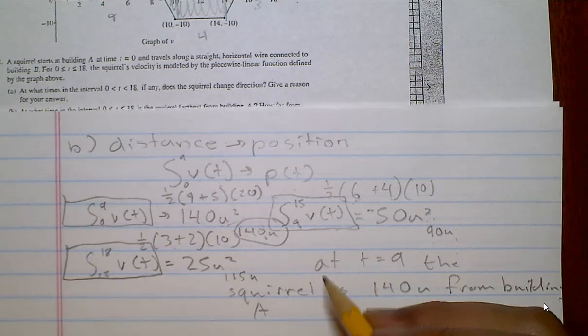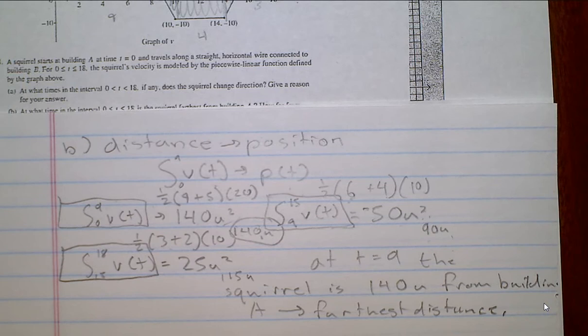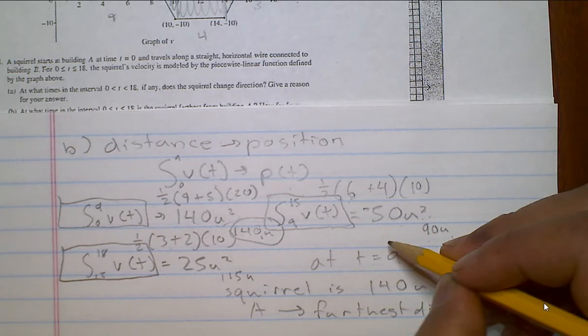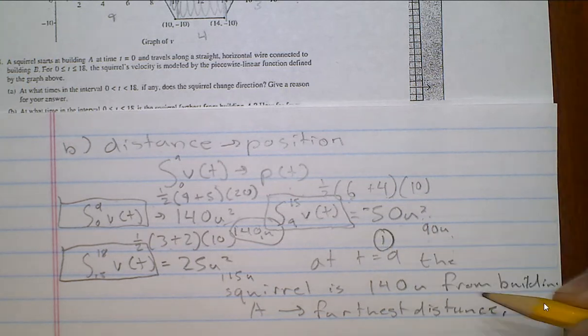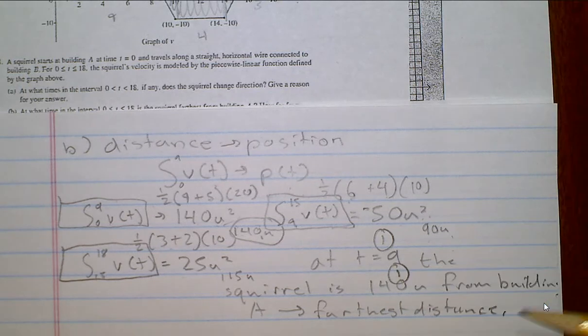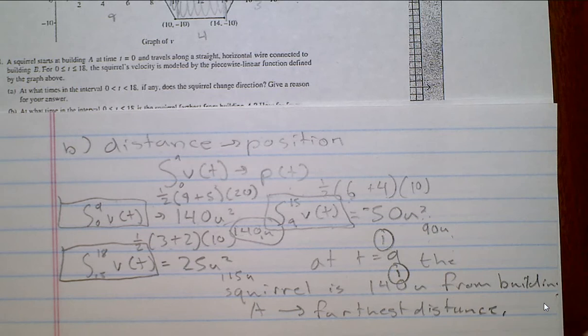Okay, at t equals 9, the squirrel is 140 units from building A. This is the furthest time, or the furthest distance. Okay, let's break all this down and break it up into points. Not too much wiggle room here. Basically, you get a point for indicating the correct time, and you get a point for 140, stating that the squirrel is 140 units from the building.